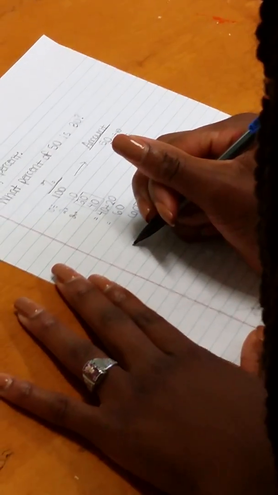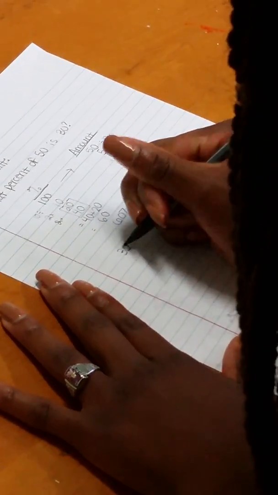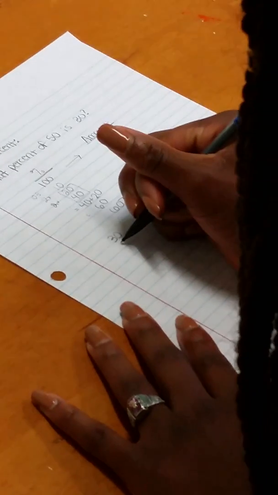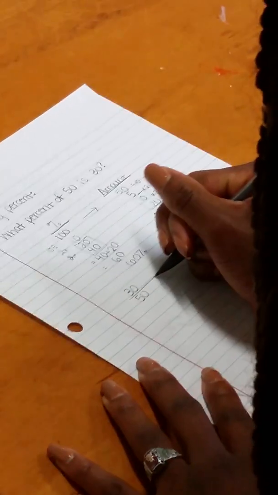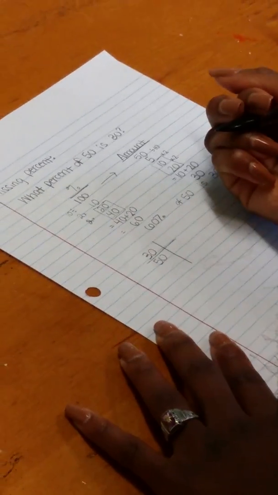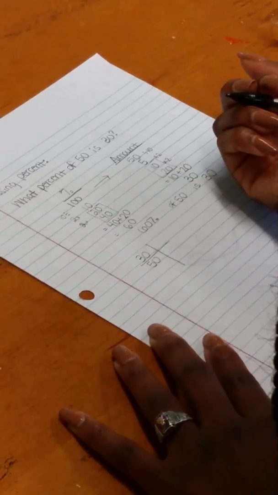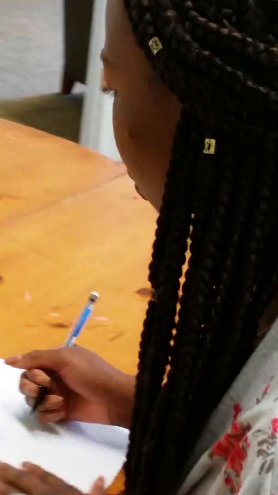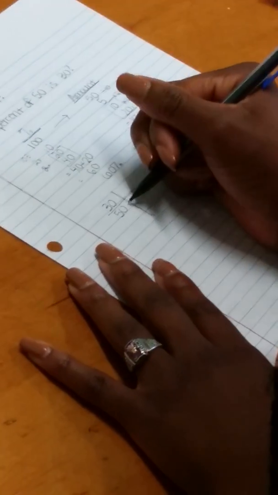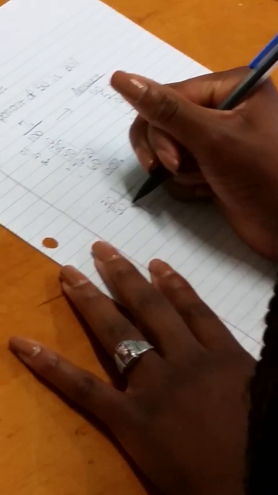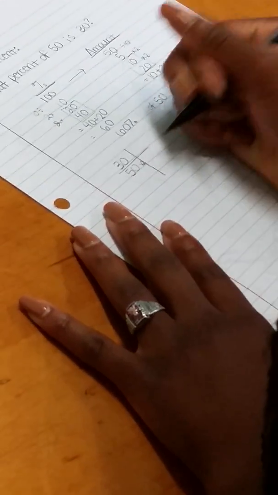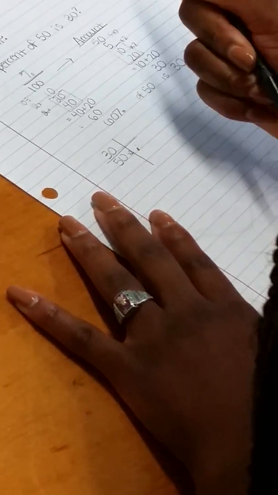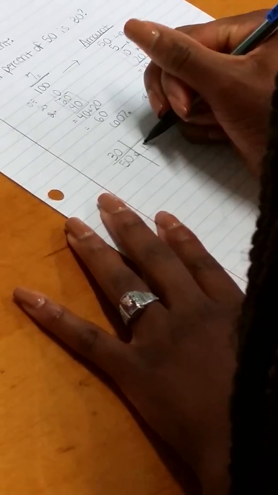And we can check this by comparing the part to a whole. So the part would be 30, and 50 would be the whole. So since we are finding the percent and we know that percent is out of 100, we're going to see what we can multiply both of these numbers by, and we see that 50 times 2 would give us 100.